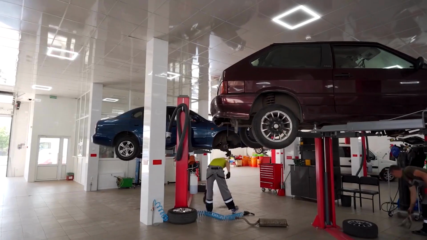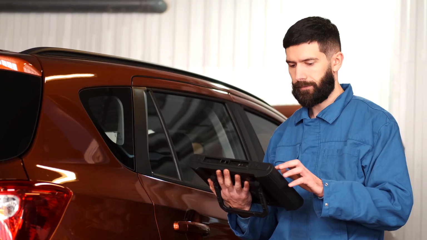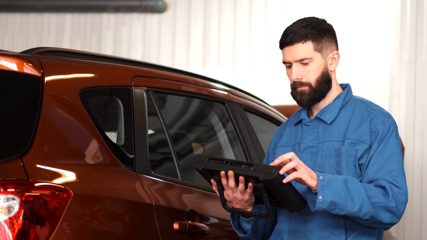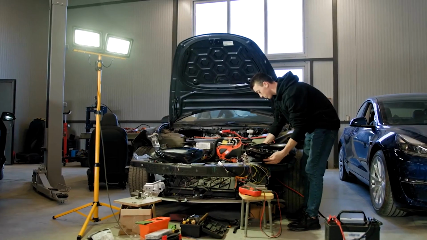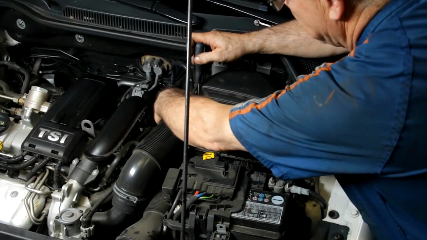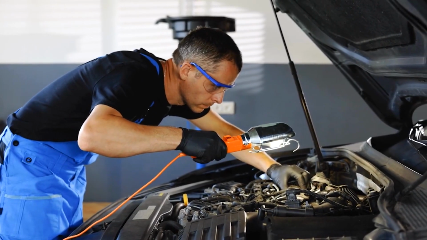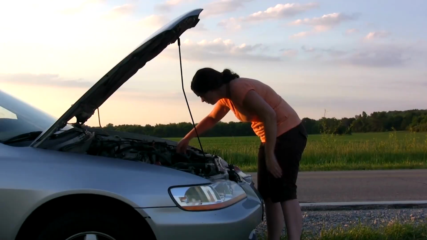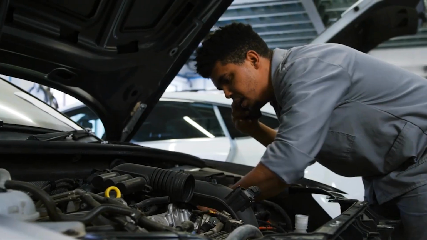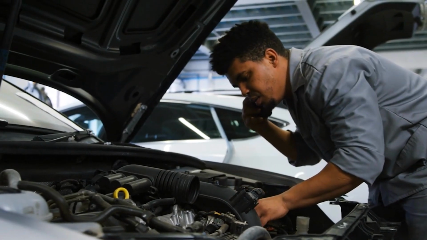While modern vehicles are more complex than ever, the fundamental principles of electrical diagnosis remain the same. Current has to flow through a complete circuit, and by systematically interrupting those circuits, you can isolate problems quickly and efficiently. The next time you're faced with a dead battery and you suspect something's draining it overnight, remember this process.